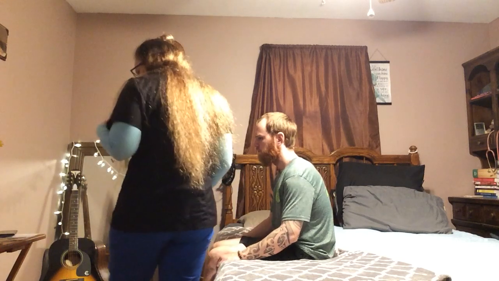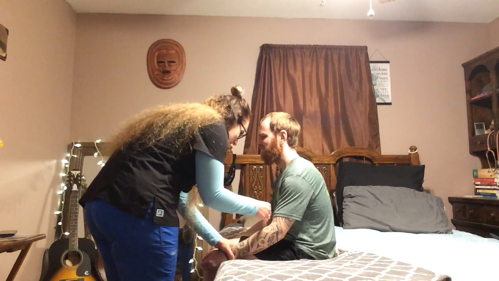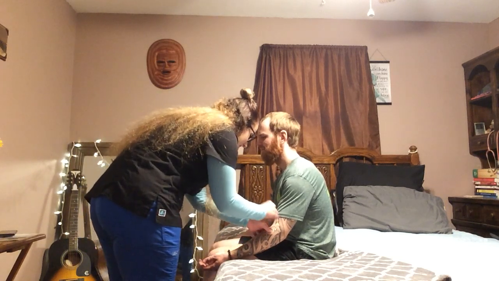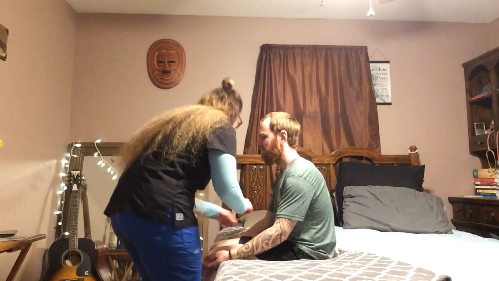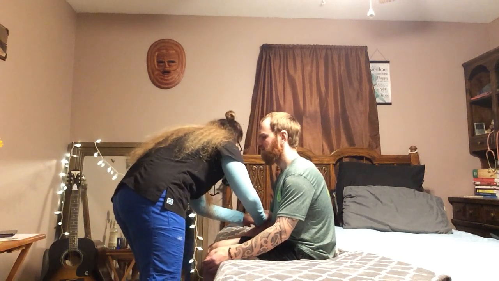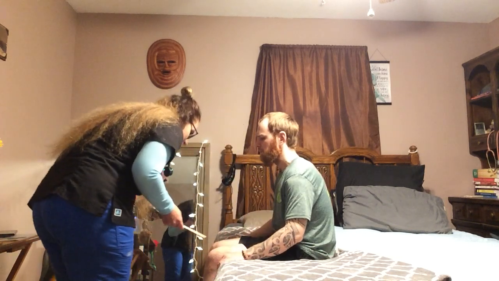And next we're going to move on to a neuro assessment. So I'm going to check his reflexes. I don't have the actual tool, but we'll manage with this. So first I'll check his brachial reflex here. Checking if they're active. We'll check his popliteal reflexes.